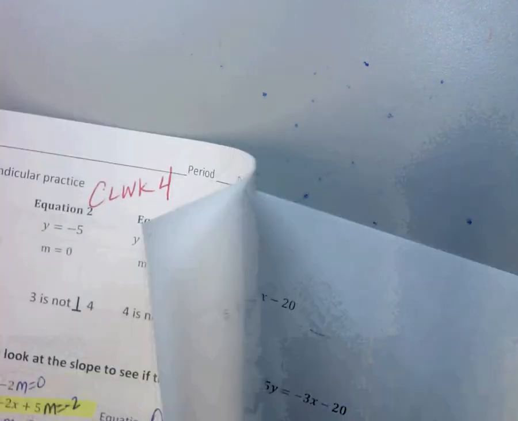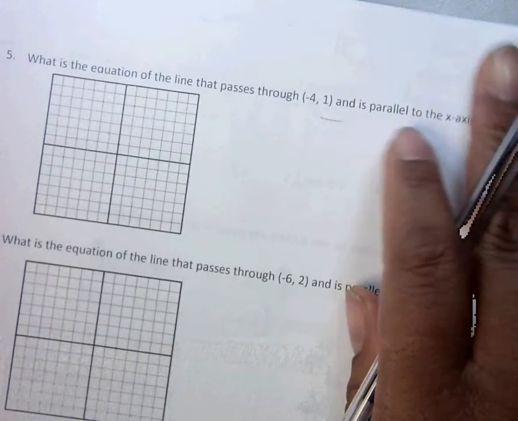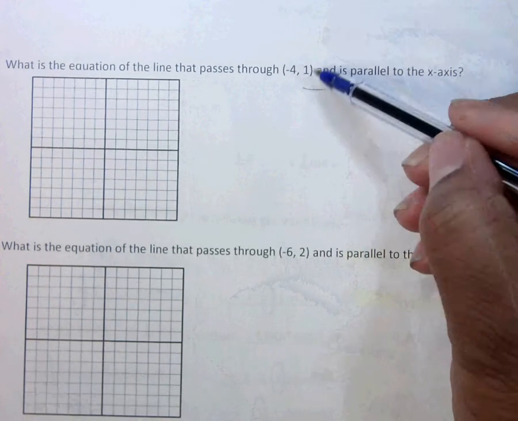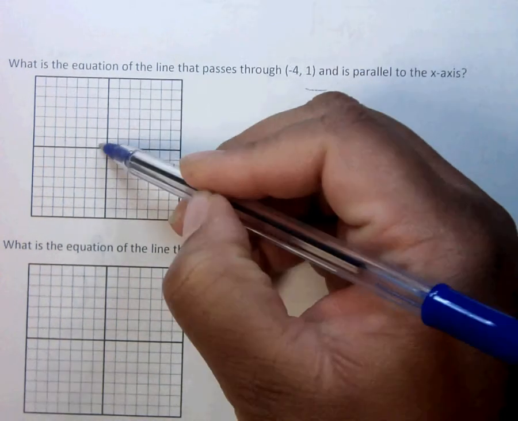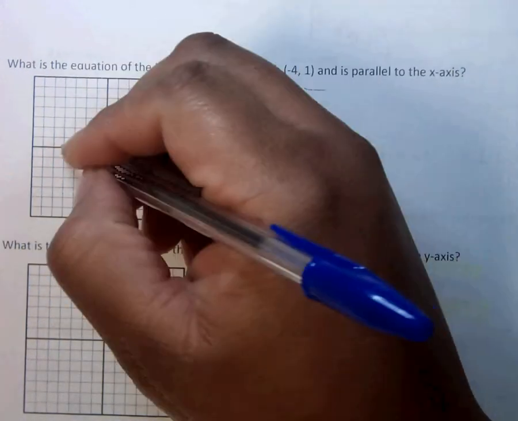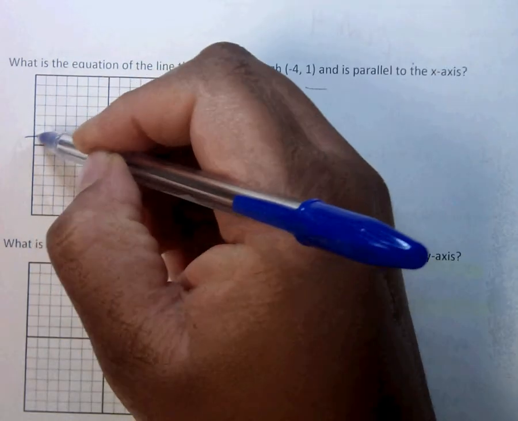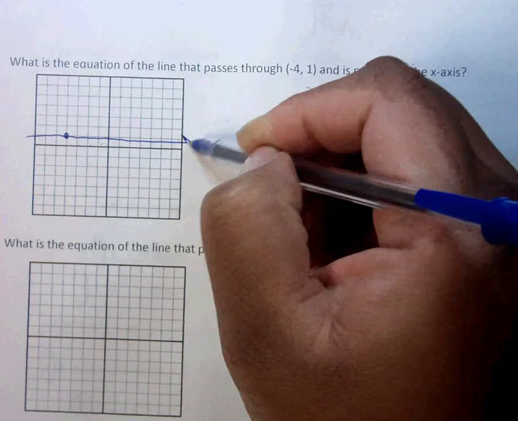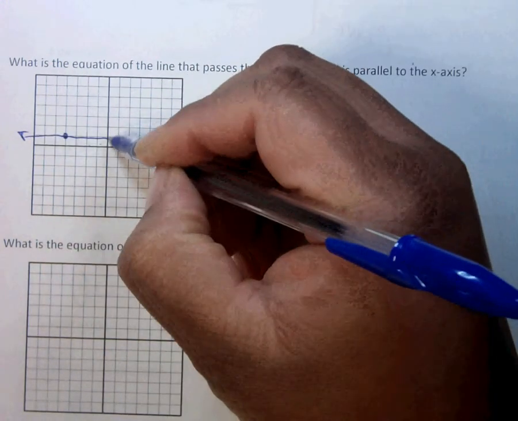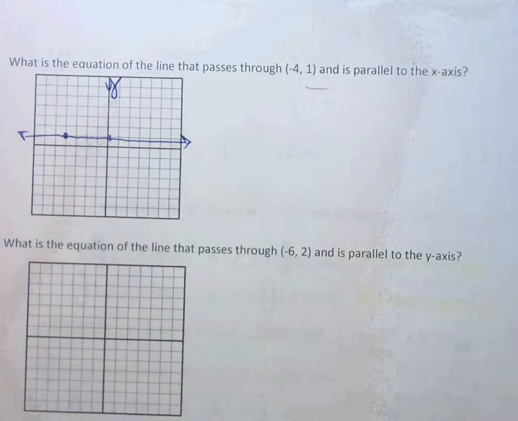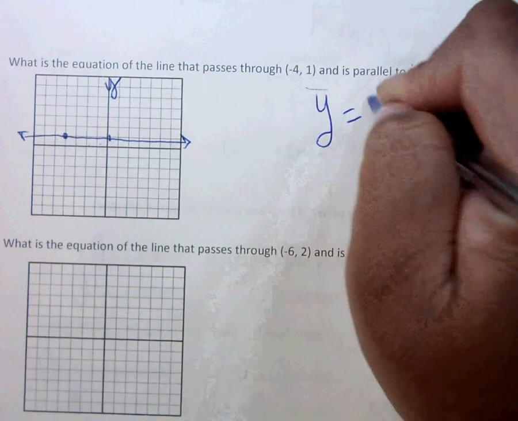Now let's do one without the drawing already done for us. -4, 1 is here. 1, 2, 3, 4, up 1. Parallel to the x-axis is here. I am crossing 1 on the y-axis. So y equals 1.